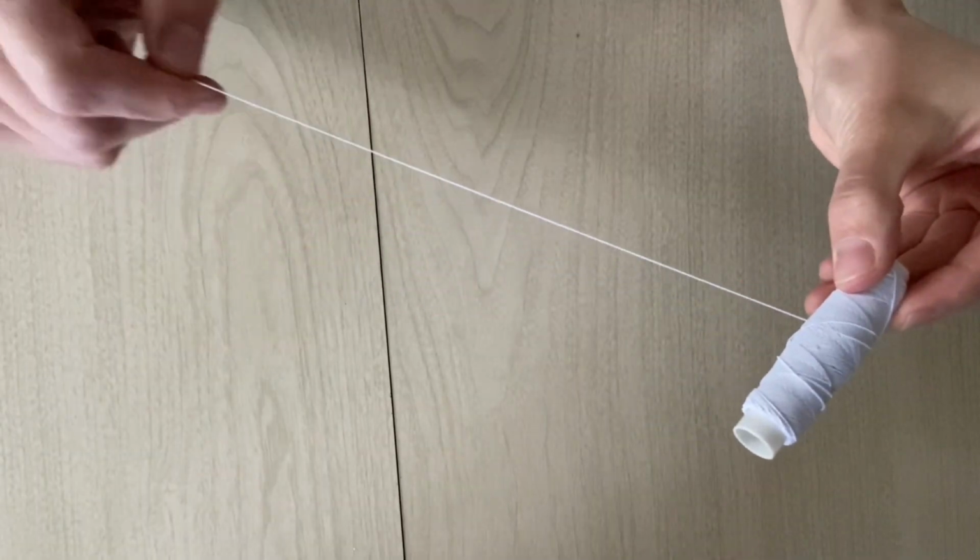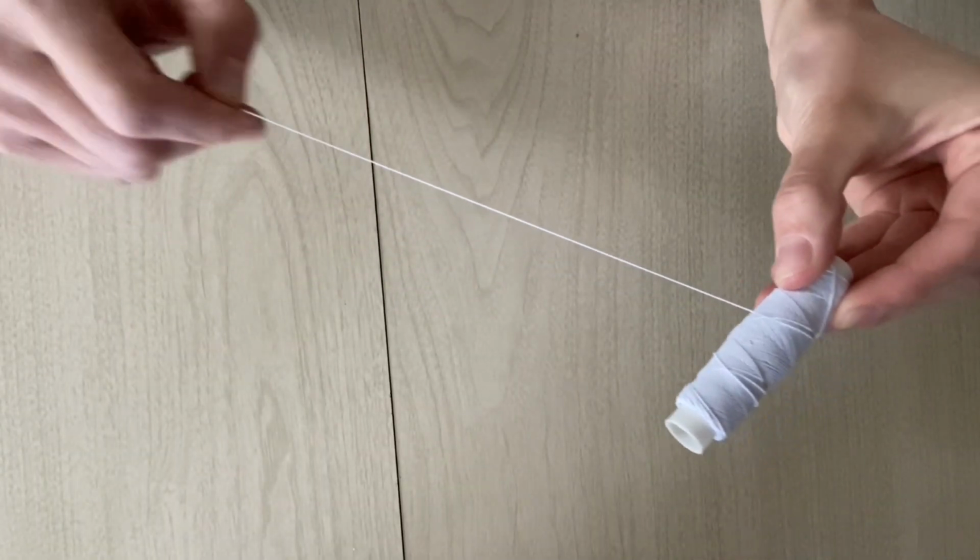Finally, there's elastic thread. An elastic thread is essentially that. It's elastic thread. You hand wind it onto a bobbin and you use it in the bobbin only, and it works really well to help gather fabrics, or if you're going to shirr fabrics.